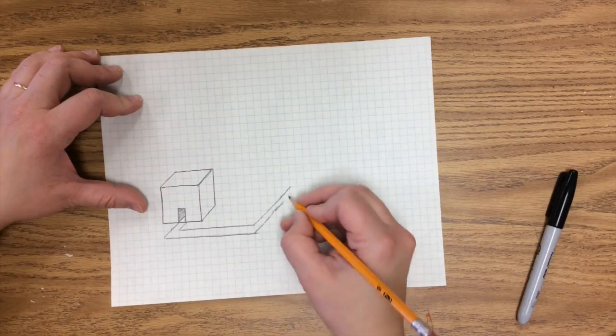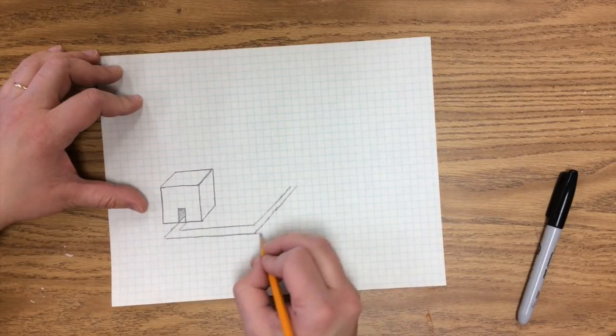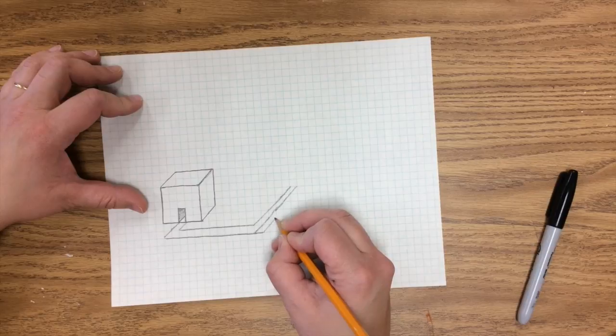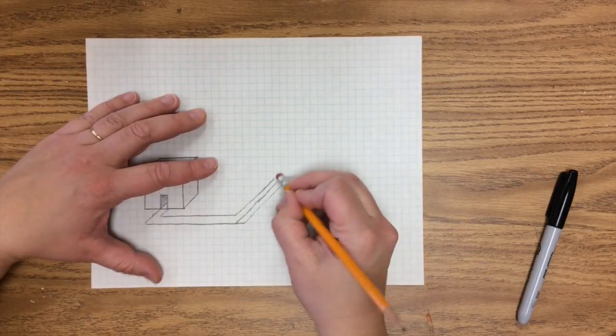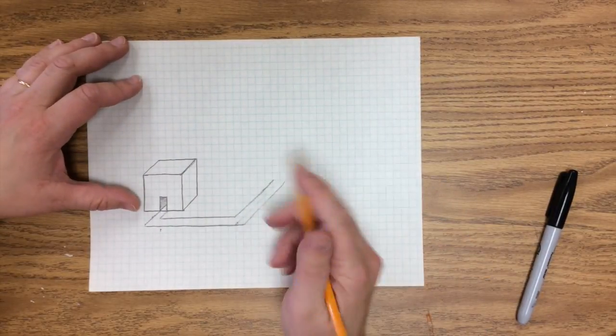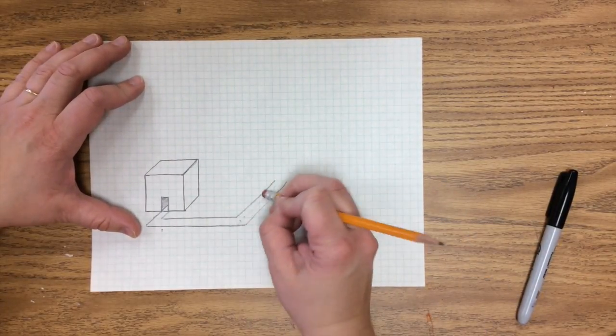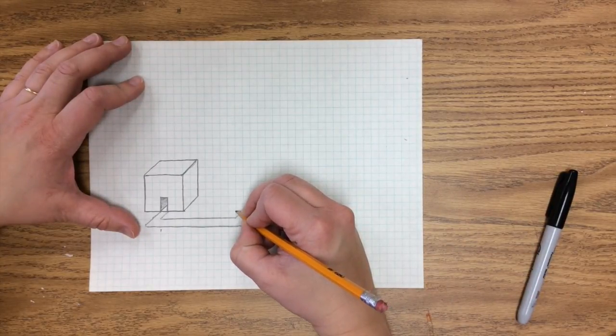And again, you only want to go corner to corner. If that looks too skinny for you, you can go one more over. Now I've created a little sidewalk or a little street.